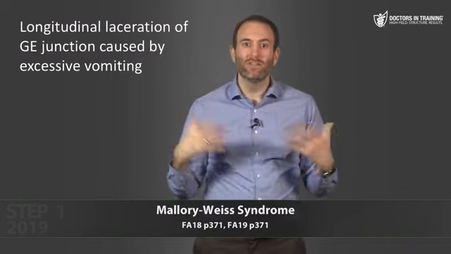So Mallory-Weiss syndrome is a longitudinal laceration of the gastroesophageal junction caused by excessive vomiting. So too much alcohol makes you want to vomit. Now often patients will present with hematemesis. So this is painful and quite scary to witness as a patient.